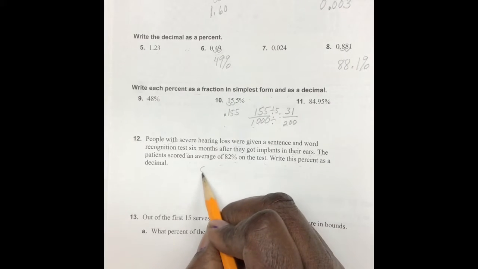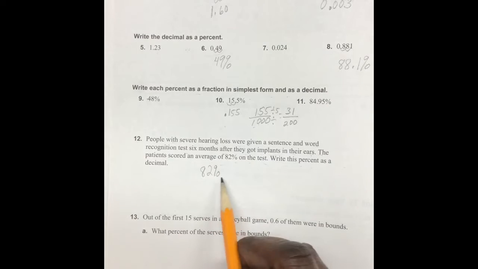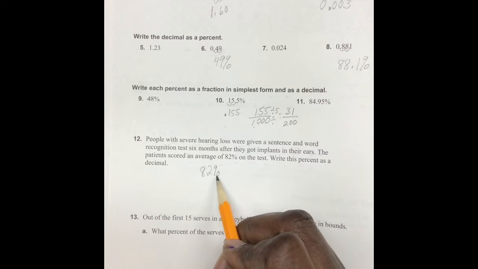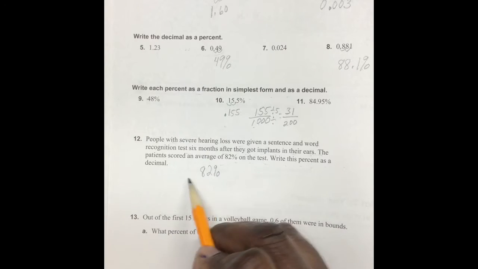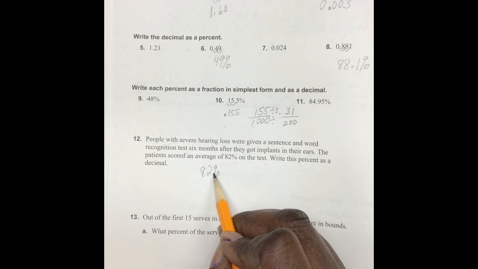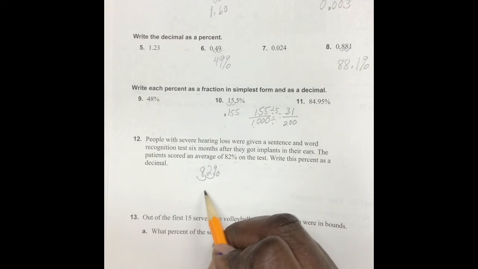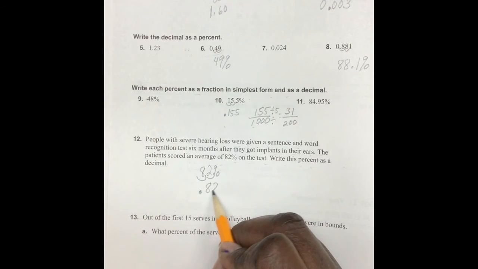So 82%, we want to exchange this for a decimal. So we locate our decimal point, which would be at the back because we do not see it in any other location, and we move 2 to the left, 1, 2, and therefore our decimal is 82 hundredths.